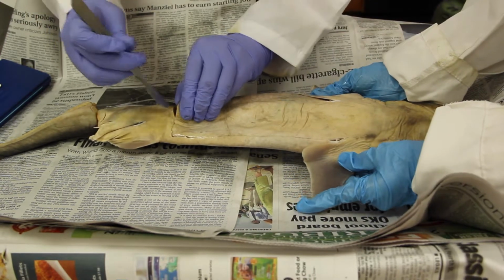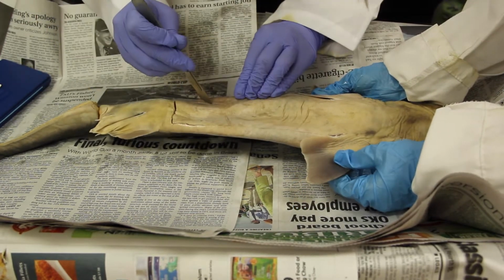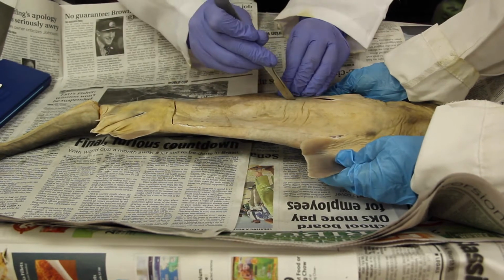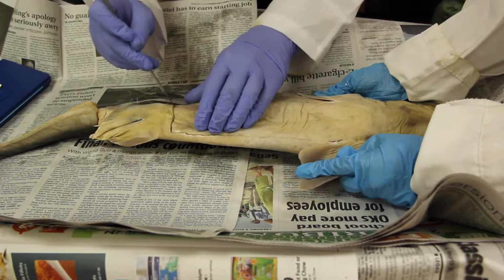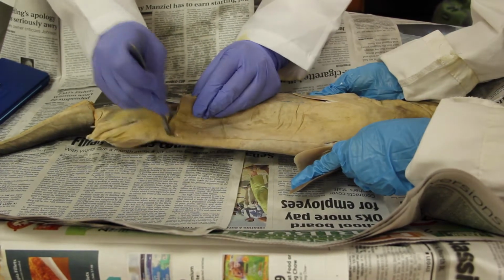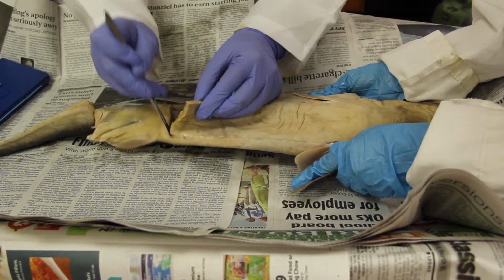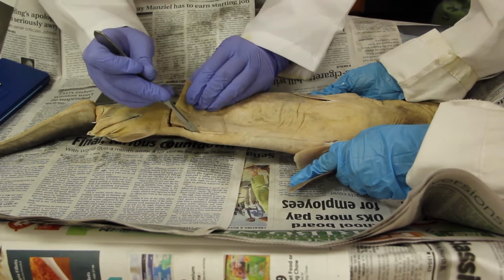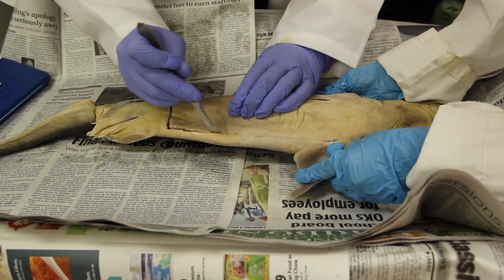Okay, let's see if we can... And if it doesn't come off right away, just redo your cuts because they might not be deep enough. The shark's skin is pretty deep.